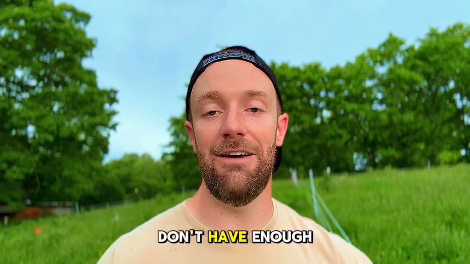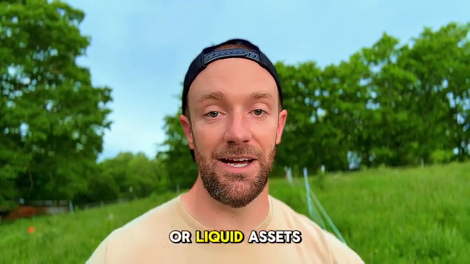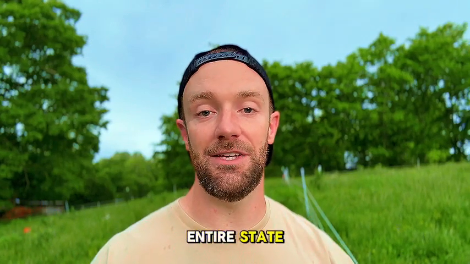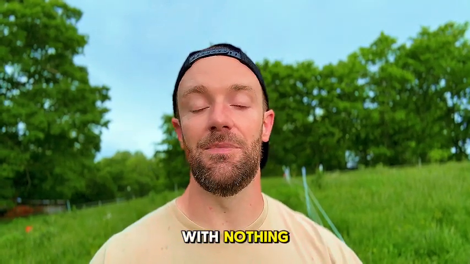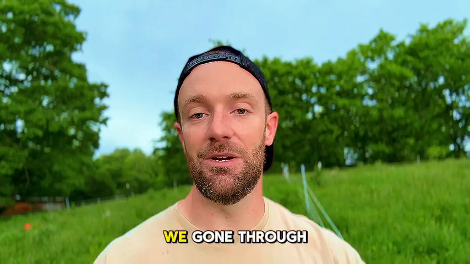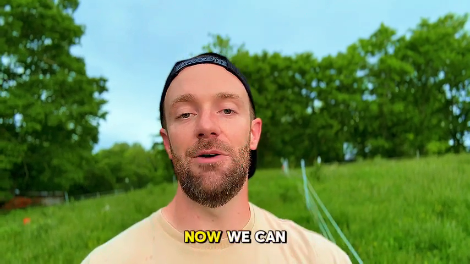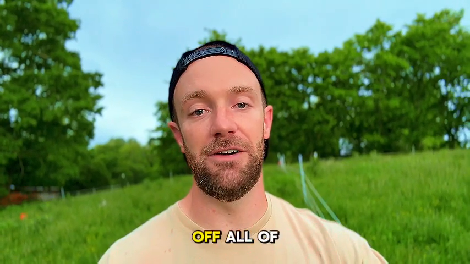Now, if you don't have enough physical assets or liquid assets inside of your estate to pay off those debts, it will literally wipe out your entire estate, leaving the beneficiaries with nothing. And so, as you've seen, we've gone through a couple different scenarios there. And then when you do have assets or money left over, now we can distribute those out after we've paid off all of the creditors.